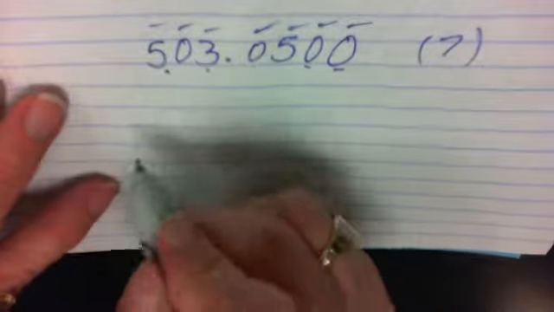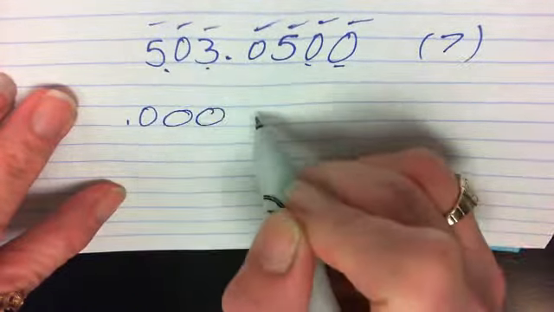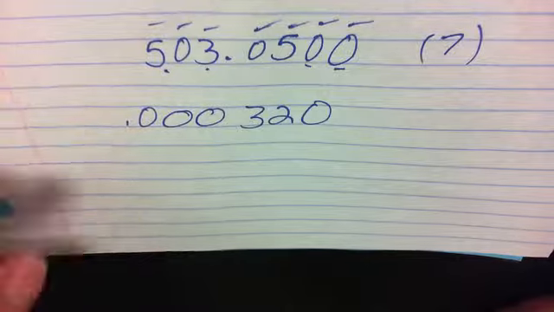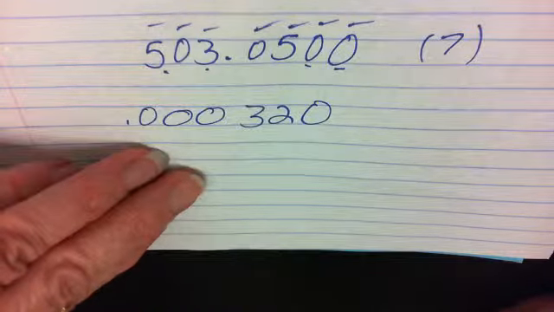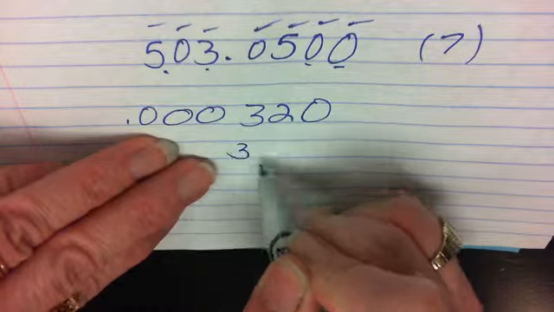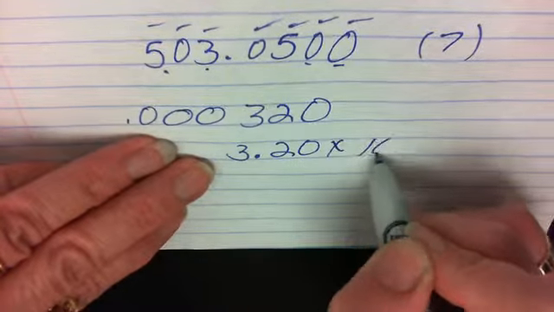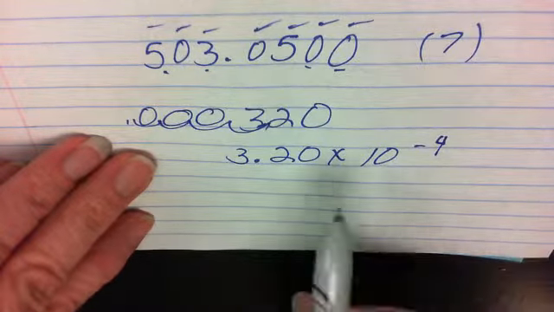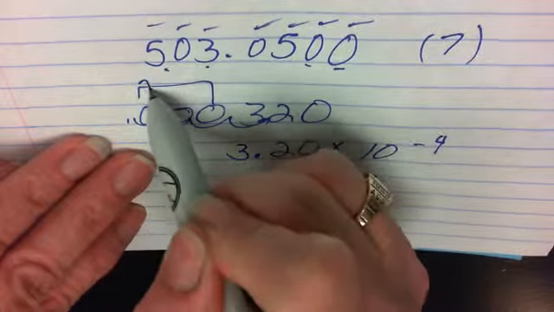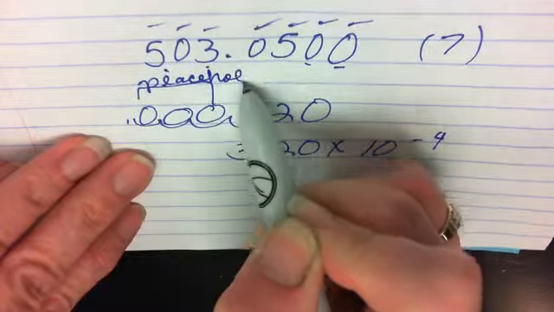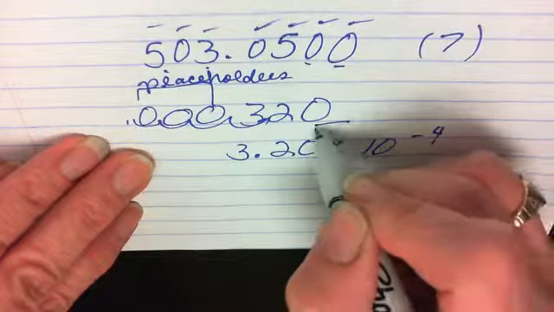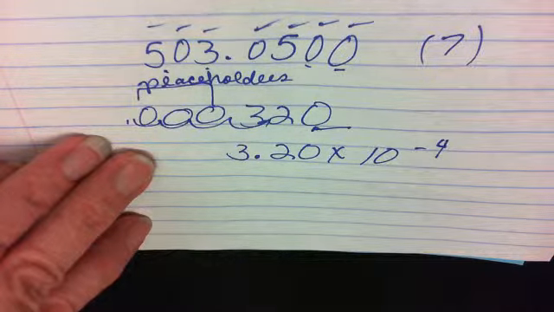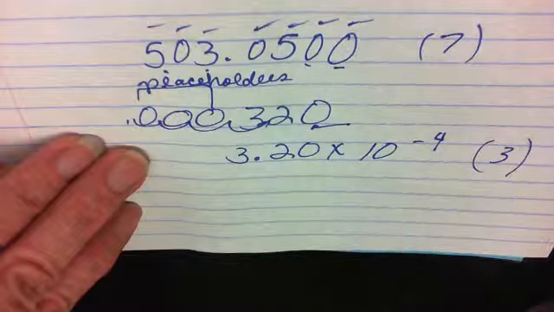Now let's take a look at 0.000320. Again, I'm going to let scientific notation come to my rescue here. When I write this number in scientific notation, I'm going to write 3.20 times 10 to the negative 4. Now, these zeros are merely placeholders. But this 0 is the last 0 that is following a decimal point. So this one is going to have 3 significant figures.